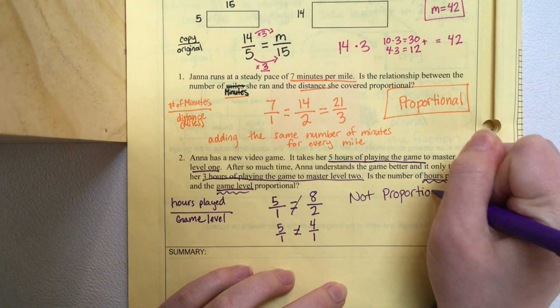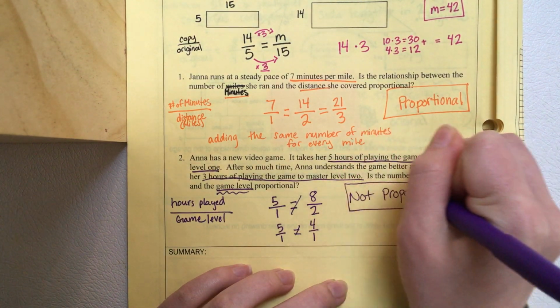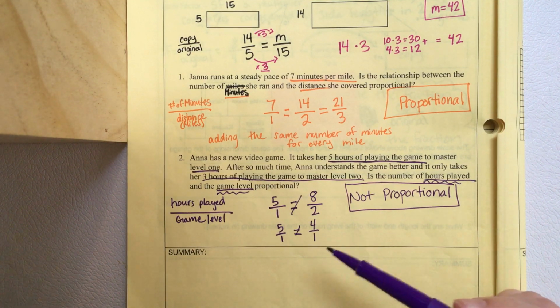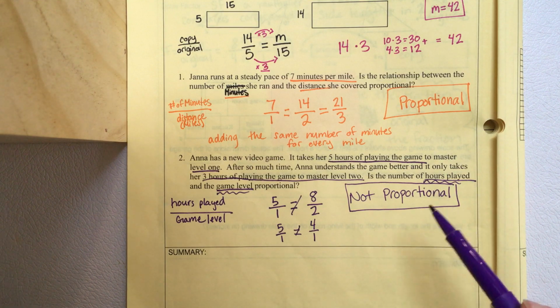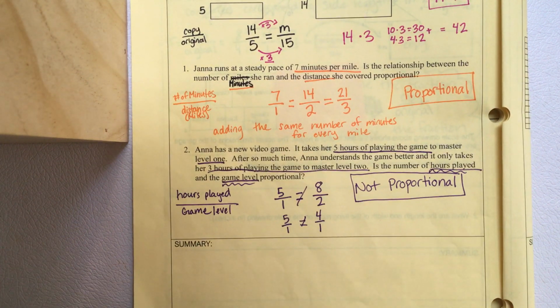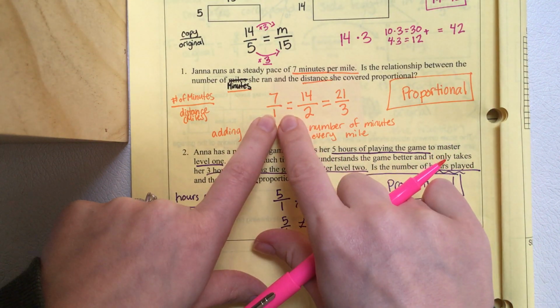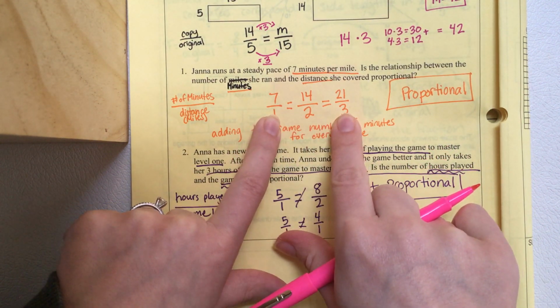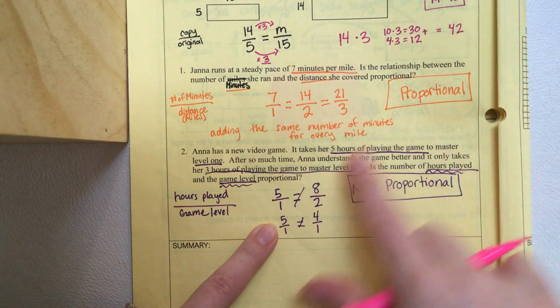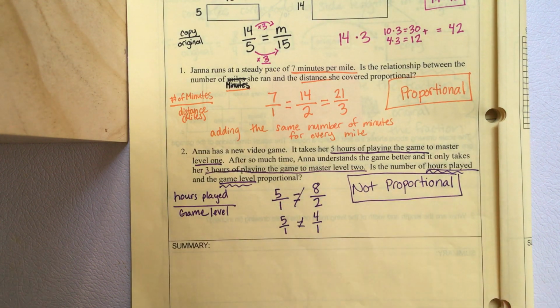Our ratios are not the same. The ratio for level 1 compared to the ratio for level 2 is not the same ratio. It's not the same fraction. That means that it is not proportional. We're adding a different amount of time for each level that she plays. So overall, when you are solving these problems, you are identifying the ratios, and then you are comparing the ratios to see if they are equivalent or not. If they are equivalent, it is proportional. If they are not equivalent, it is not proportional.